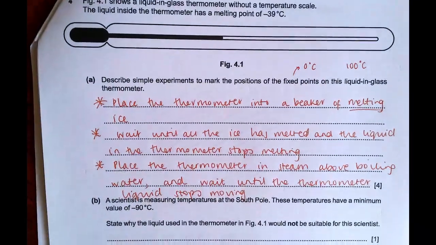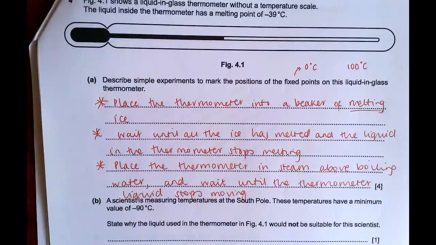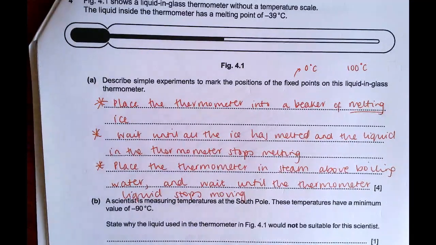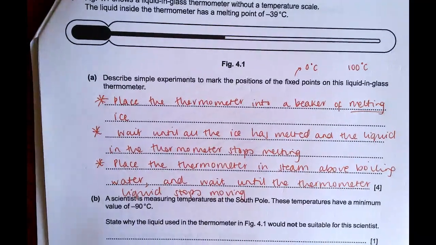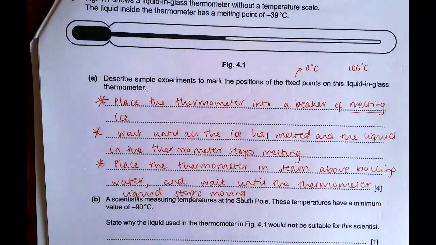And then you'll know that you've reached the 100 degree point. So you are going to get a considerable number of marks for saying this, but the thing that I haven't added yet is that we want to reference what you're going to mark.